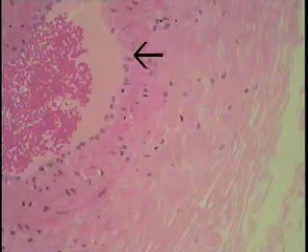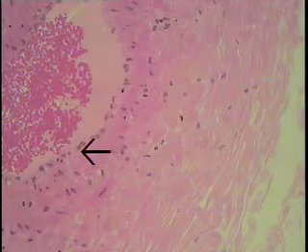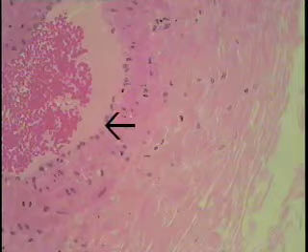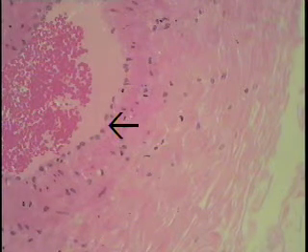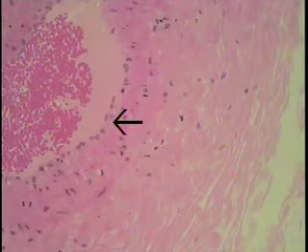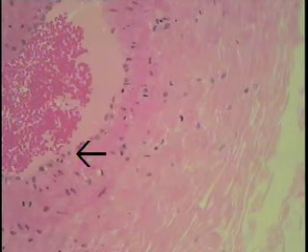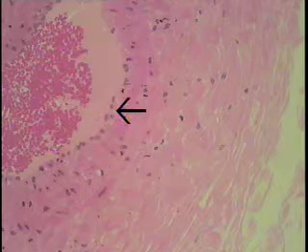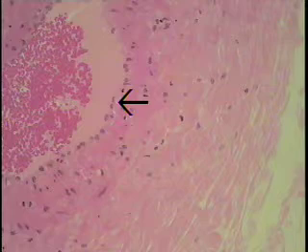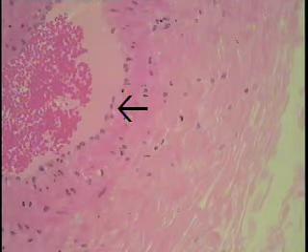This is the internal jugular seen at high magnification to illustrate the subcomponents of its wall. The tunica intima is shown here, and if one looks very carefully, one can see the nuclei of the endothelial cells bulging into the lumen of this particular vessel. Underlying the endothelial cell layer is a continuous but very scant subendothelial connective tissue layer.